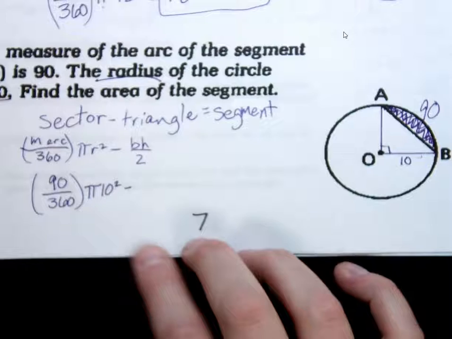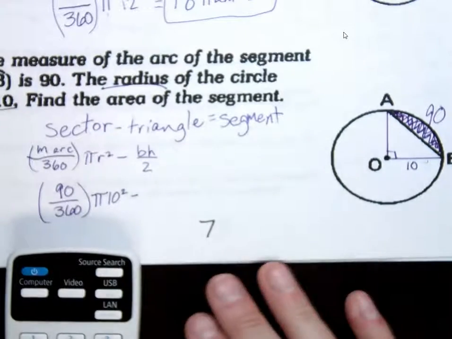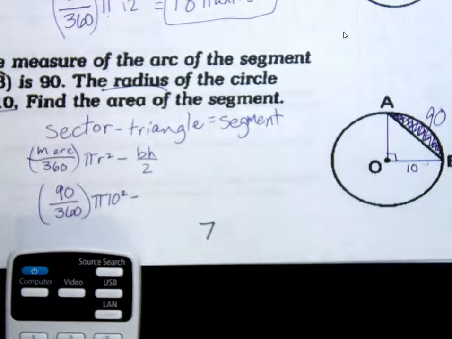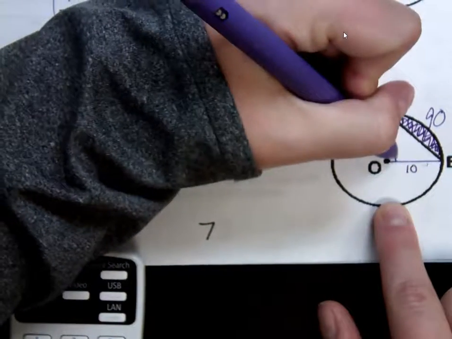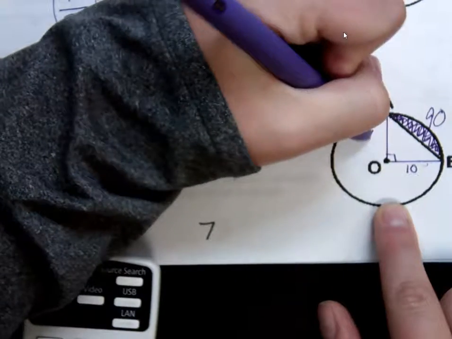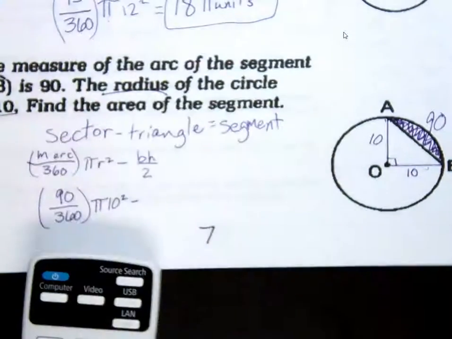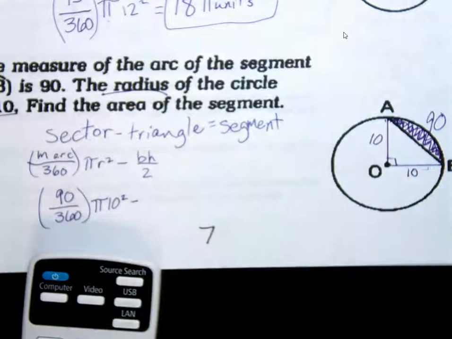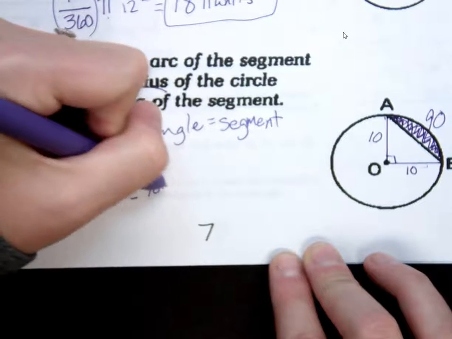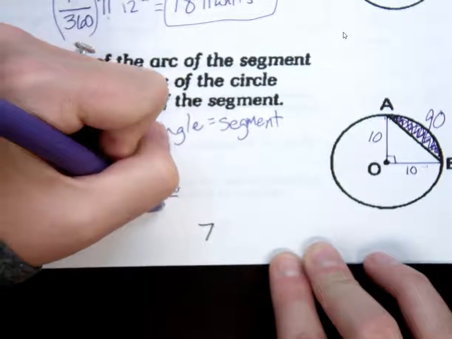And then minus base times height divided by 2. This will vary on the questions. You have to figure out base times height. It will not always be a right triangle there. This one is easy, so it's a right triangle, which is nice. So you've got to find the base and the height. Well, if the base is 10, what would our height be? Yeah, don't overthink it. It's 10. It's also 10. They're both the radius. I'm not judging you. There's no judgment here. So 10 times 10 divided by 2.